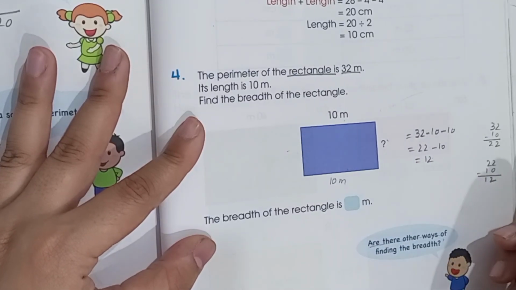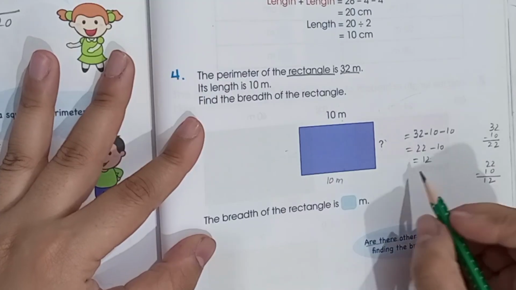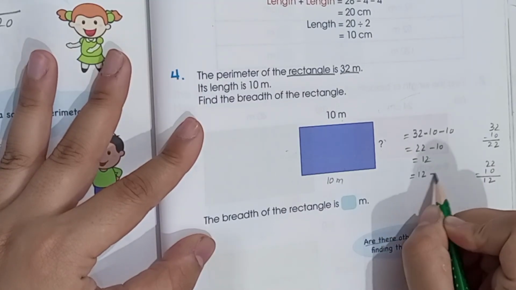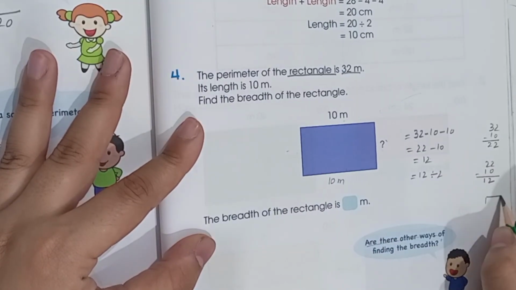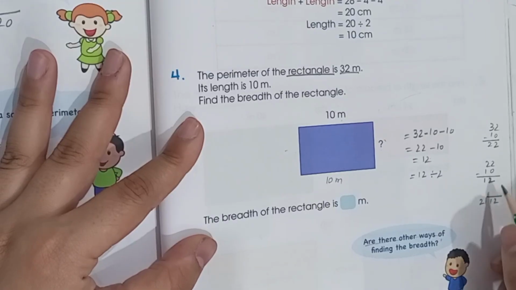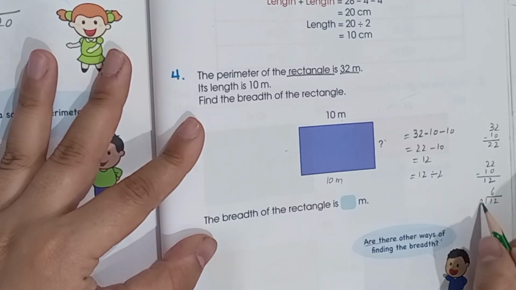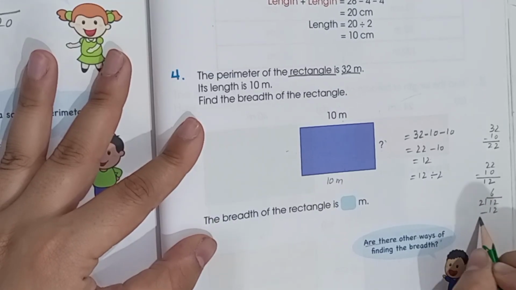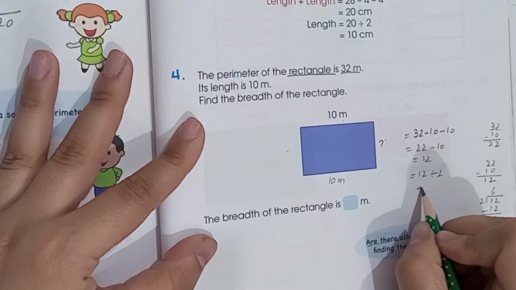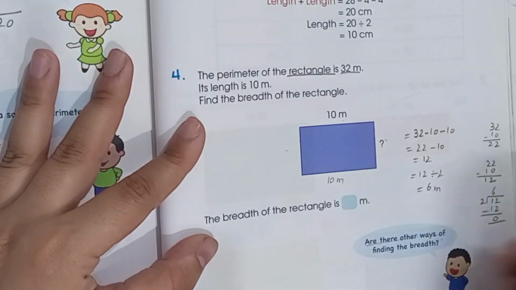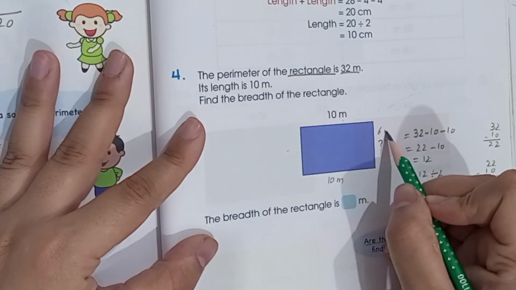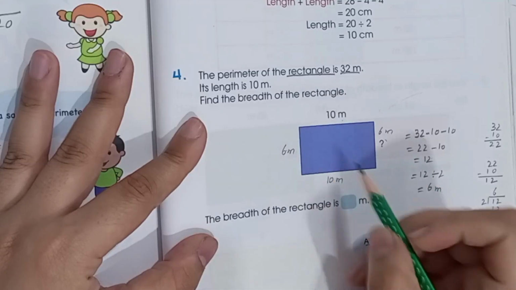Since it's one digit and we have to find the answer of two sides, we will just simply divide it by 2. 12 comes in the table of 2 at 6 times. 2 6 times is equal to 12. So the answer is 6 meter. I will put it here, here and here as well.